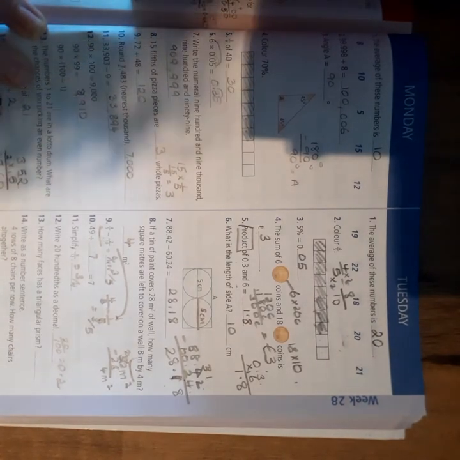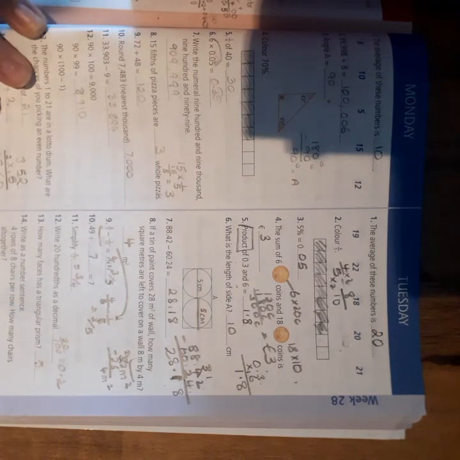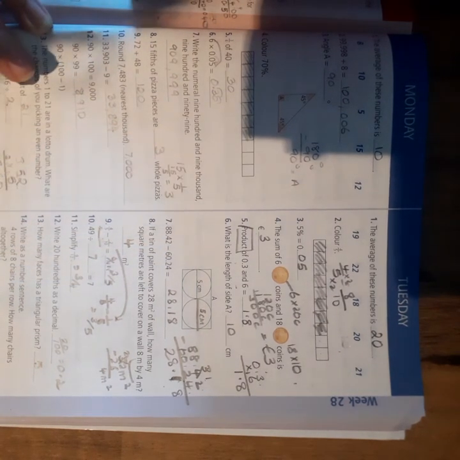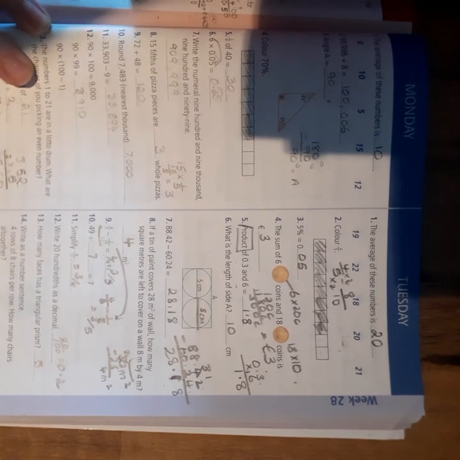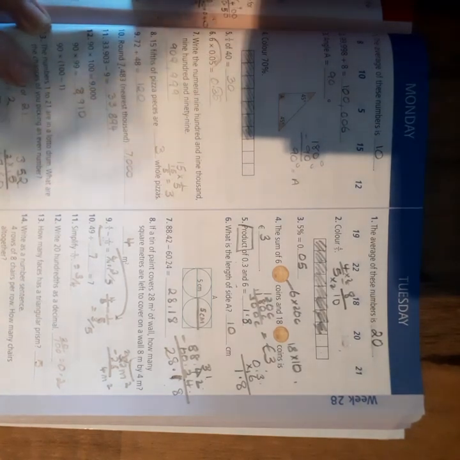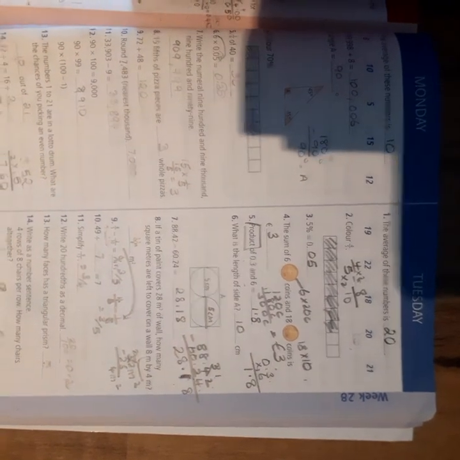Number 13, how many faces has a triangular prism? 5. And you can go down to the end there of page 83, question 17 if you want to count them up. Write as a number sentence 4 rows of 8 chairs per row. 4 rows of 8 chairs per row equals 32. Okay, moving on.